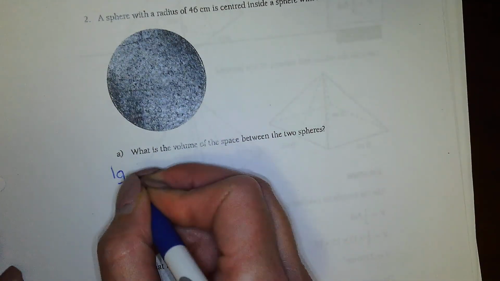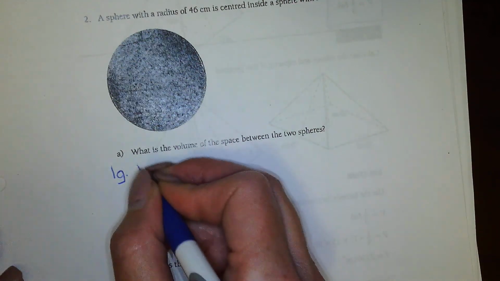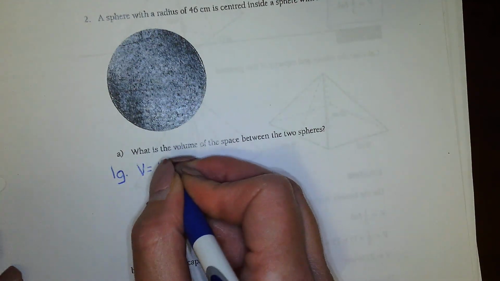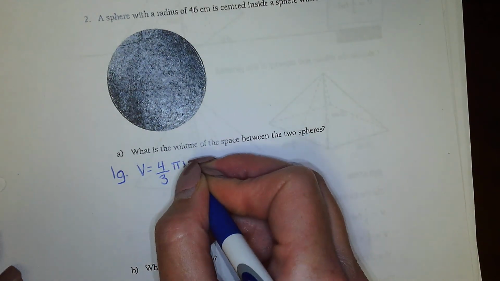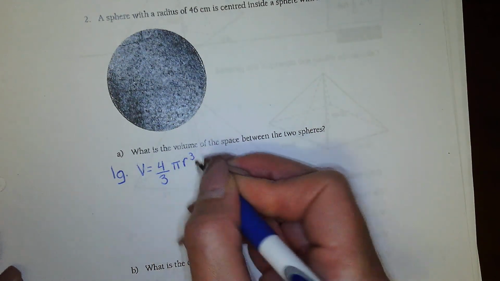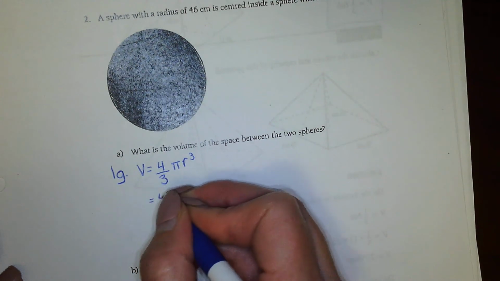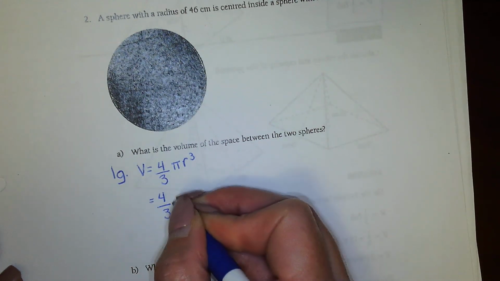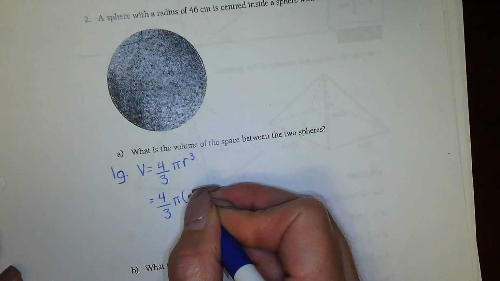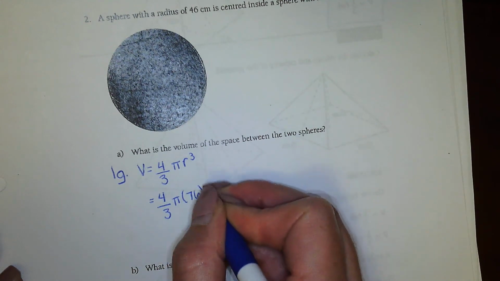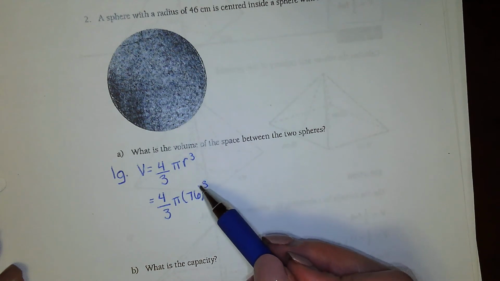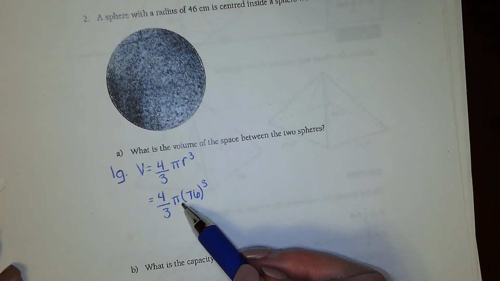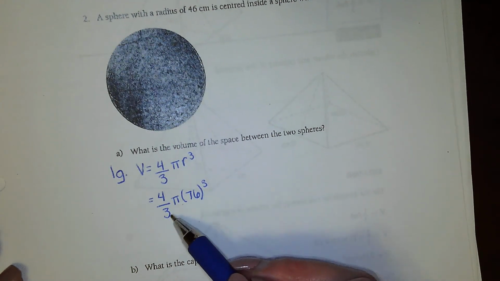If I calculate my larger sphere first, that's going to be 4/3 times pi times my radius cubed, and that was 76 cubed. Like I was saying, make sure you cube 76 times pi times 4 divided by 3.